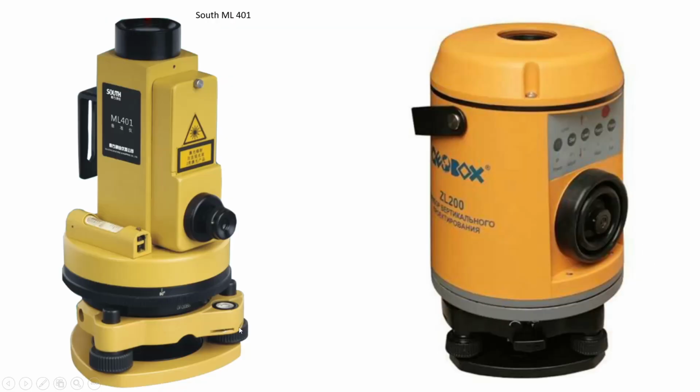Here you can see other examples of zenith instruments. It's Chinese equipment, South ML 401, and another, ZL 200.